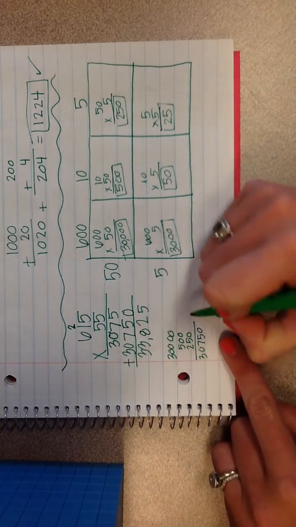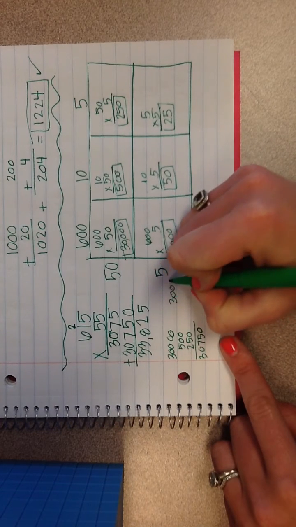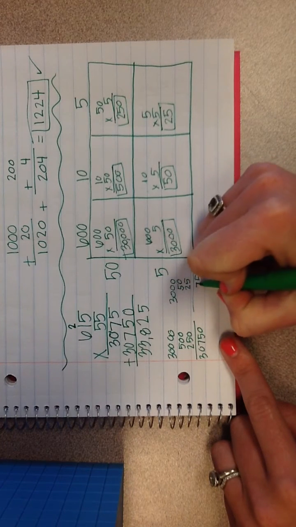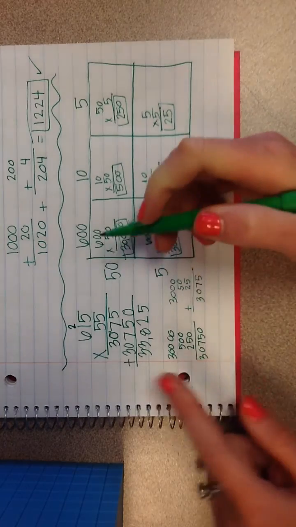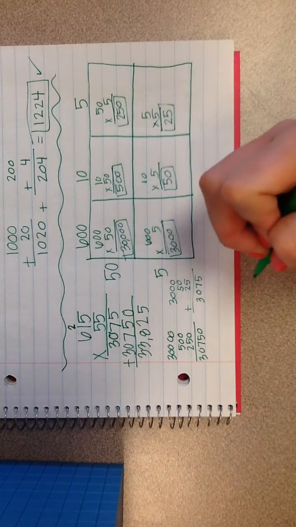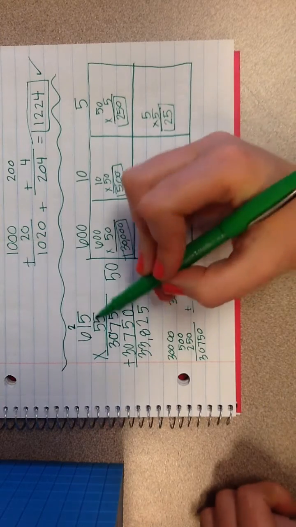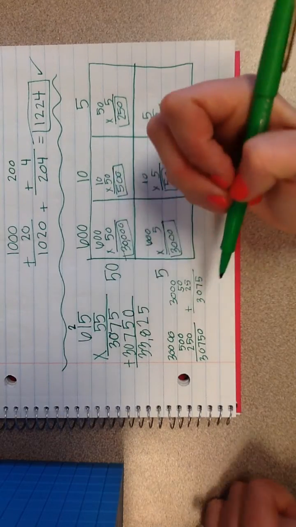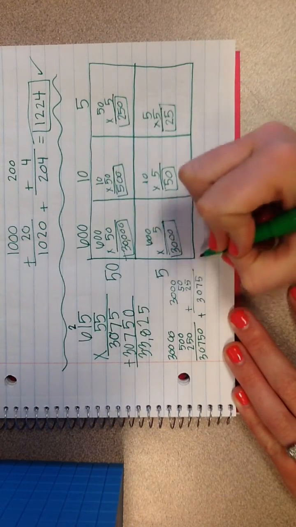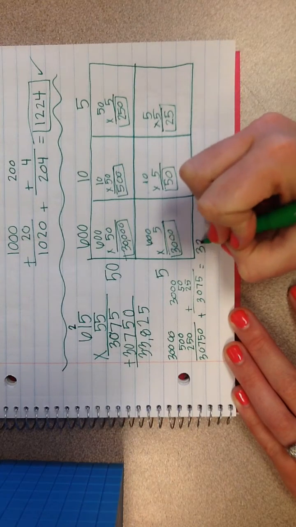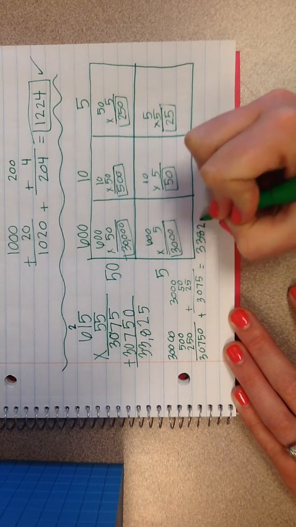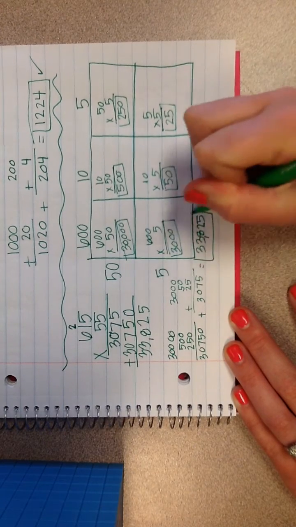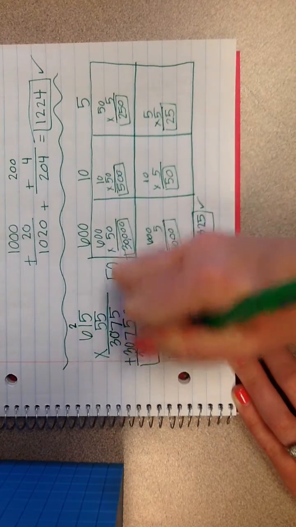So we have that right so far, and then we're going to do 3,000 plus 50 plus 25. And I got the same thing right there again, so I know I'm on the right track because remember that's where we did 5 times 5, 5 times 10 because it's in the tens column, and 5 times 600 because it's in the 600s. Now, when I add that all together, I get the same thing. So I know I'm right.